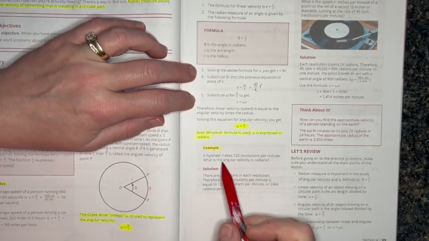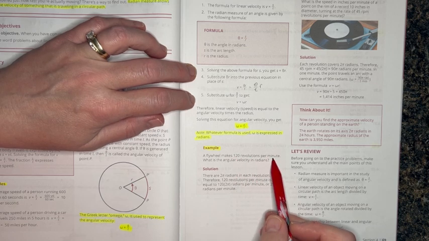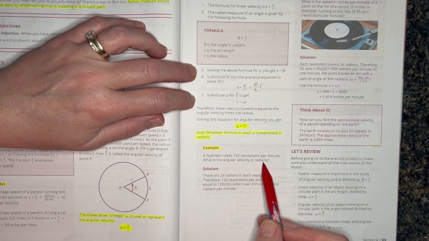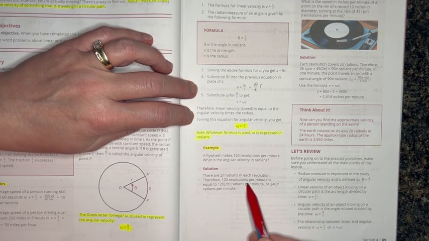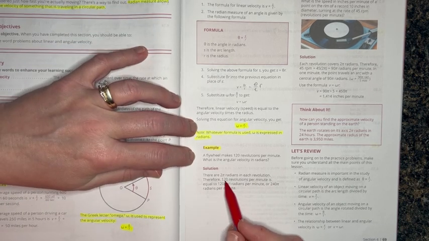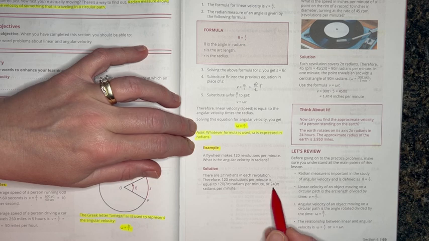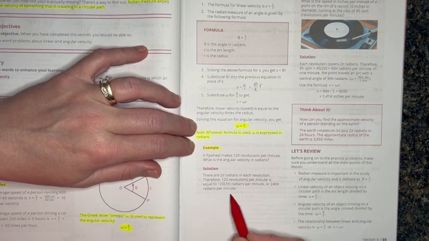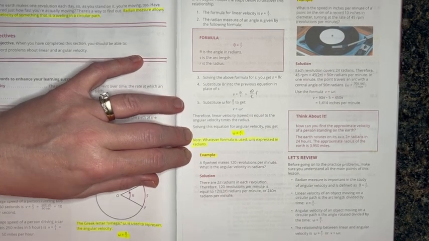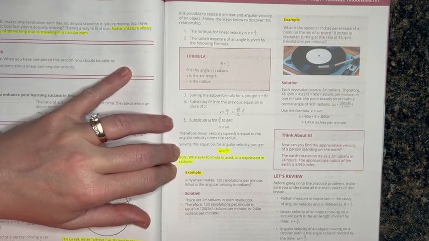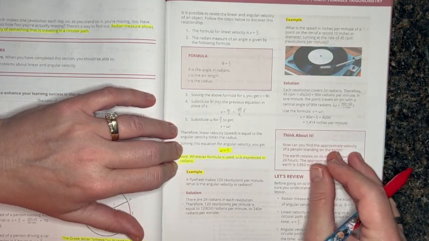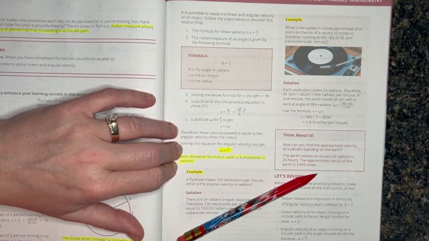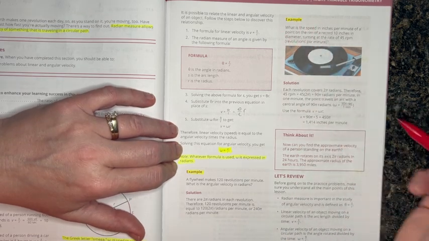Looking at this example, a flywheel makes 120 revolutions per minute. What is the angular velocity in radians? Well, there are 2 pi radians in each revolution. Therefore, 120 revolutions per minute is equal to 120 times 2 pi radians per minute, or 240 pi radians per minute. Okay, so all they did here was multiply. Now, this next example is, I don't want to say it's more complicated, but I think they've made it more complicated than it needs to be. So we're going to look at how they did it, and then we're going to look at it a different way.